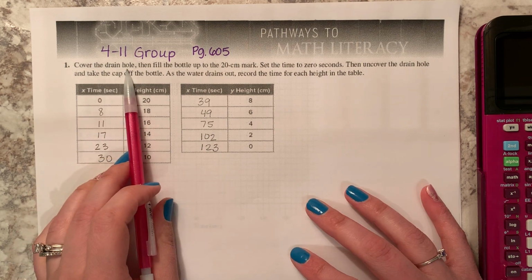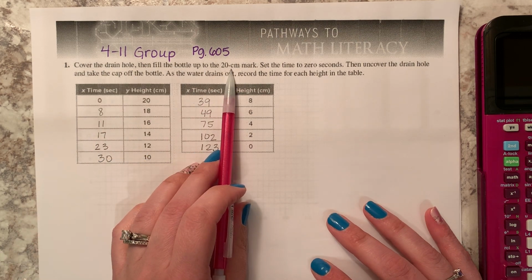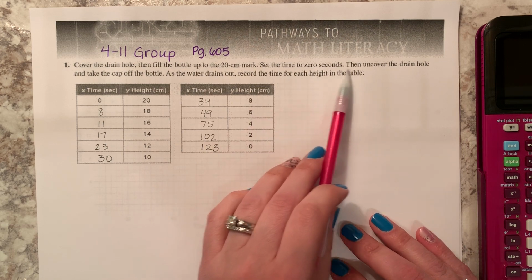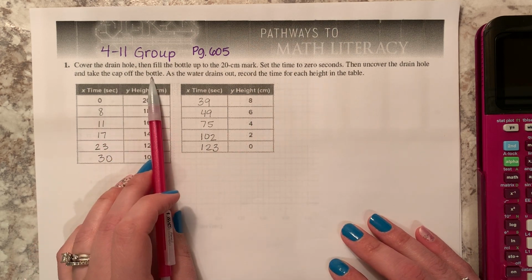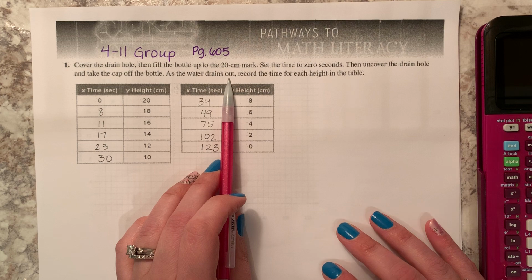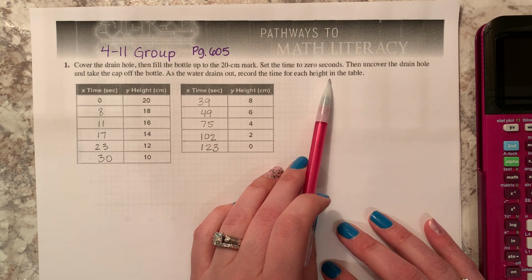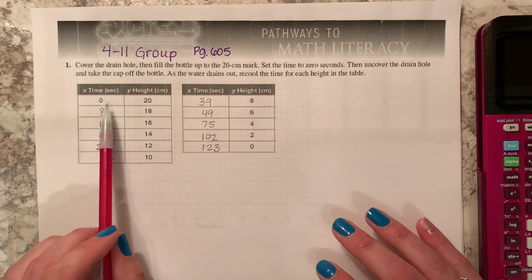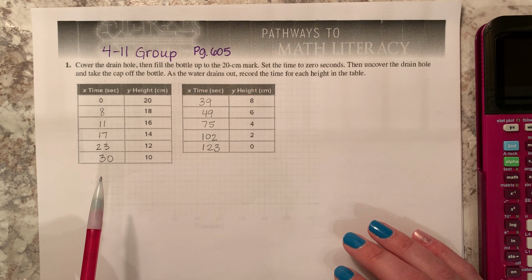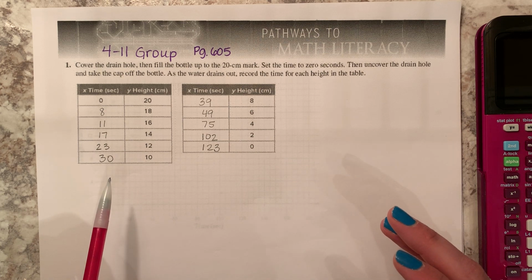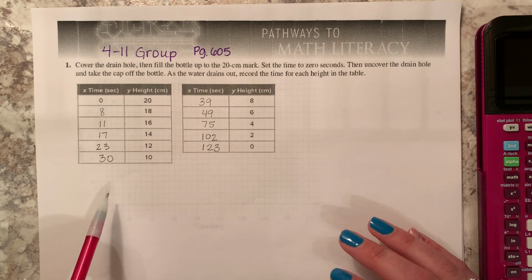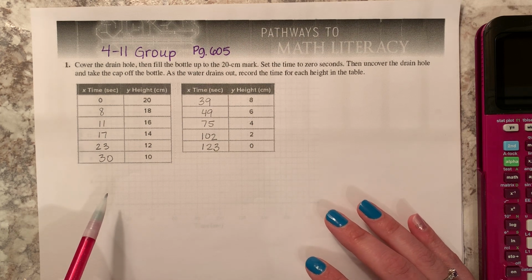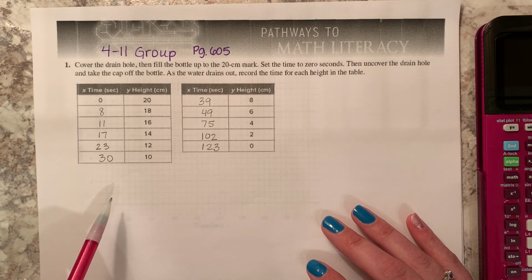So it says cover the drain hole, fill the bottle up to a 20 centimeter mark, set the time to 0, uncover the drain hole and take the cap off the bottle. As the water drains out, record the time for each height in the table. So I just stole the data from the textbook so that we can actually do the math that's related to the experiment. So if I were you, I would pause the video, copy the table down.